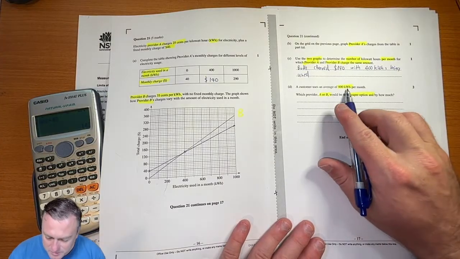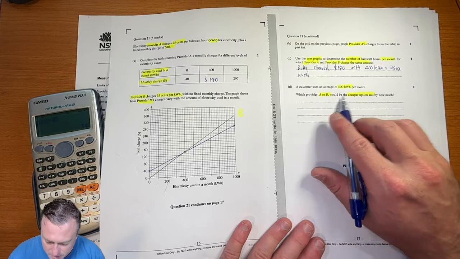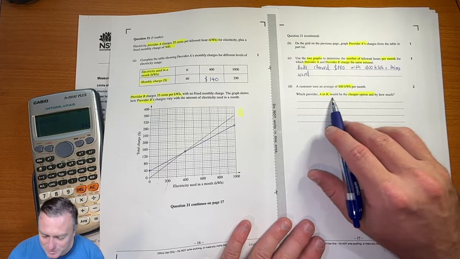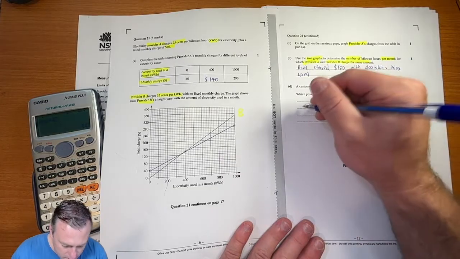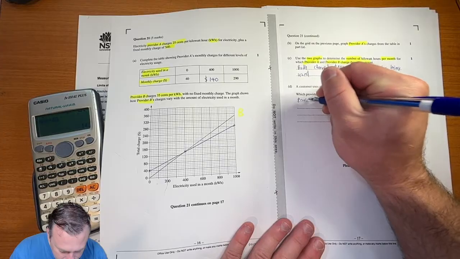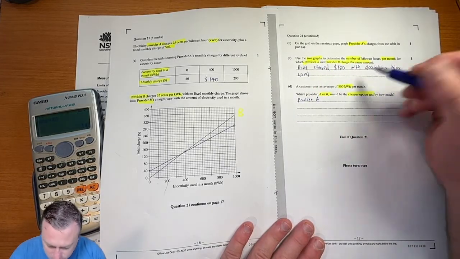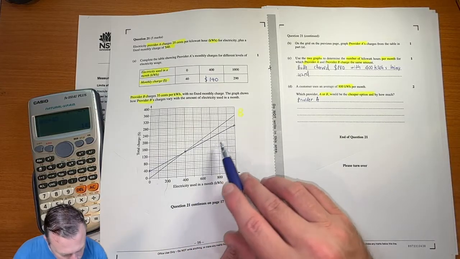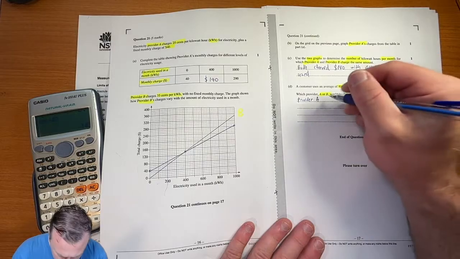A customer would use an average of 800 kilowatt hours. Which provider, A or B, would be the cheaper option, and by how much? So we'll go provider A. And let's go across. So 800 would be $240.